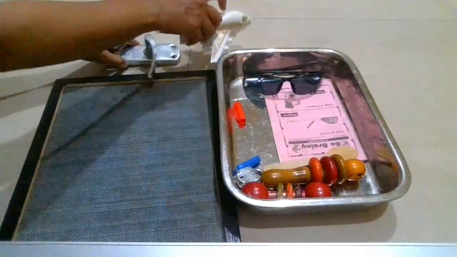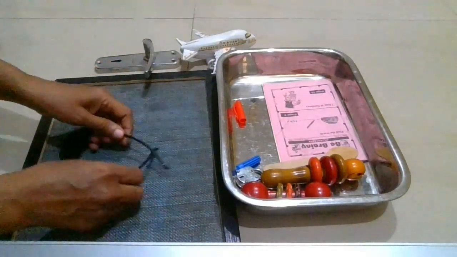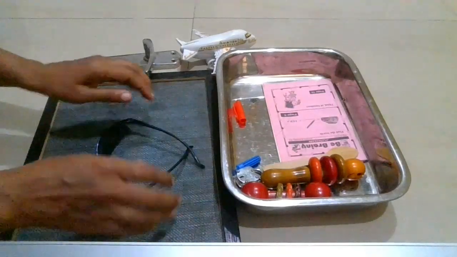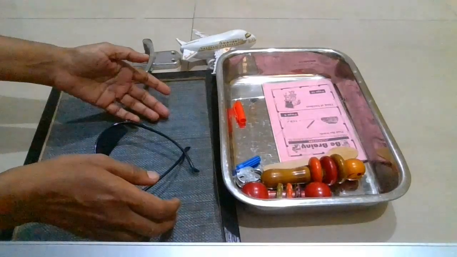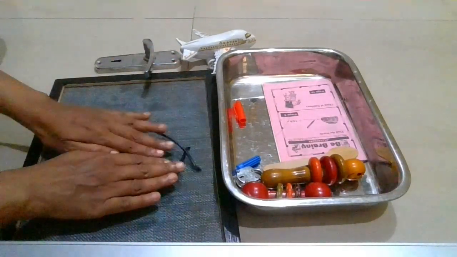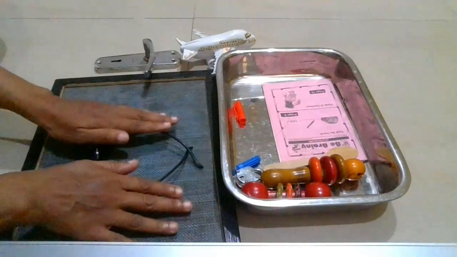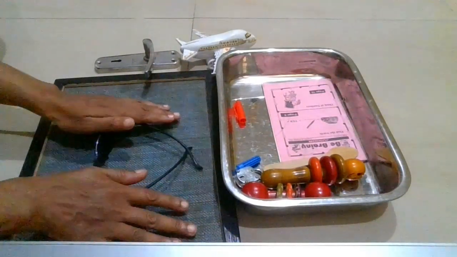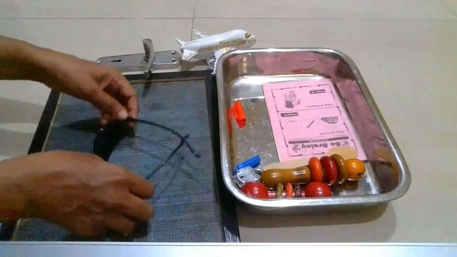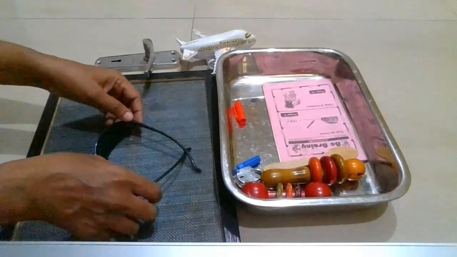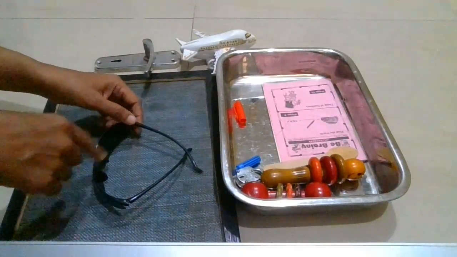Okay, and then let me look at the shades, so sunglasses or goggles. Now I keep it in any way that I want, and then I start moving both my hands from the midline. If I find the parts of the objects same, then the object is supposed to be symmetric with respect to that midline. Now that midline is called the line of symmetry.